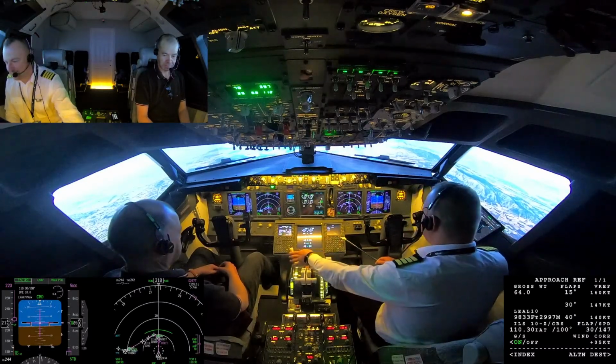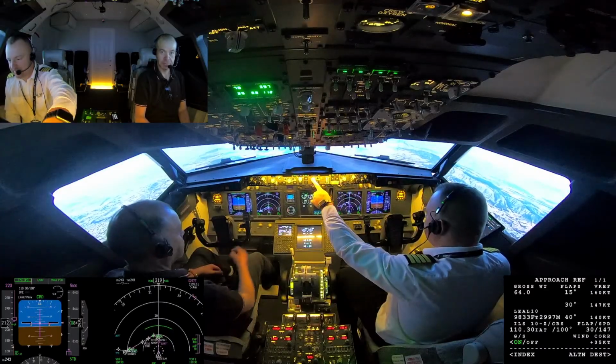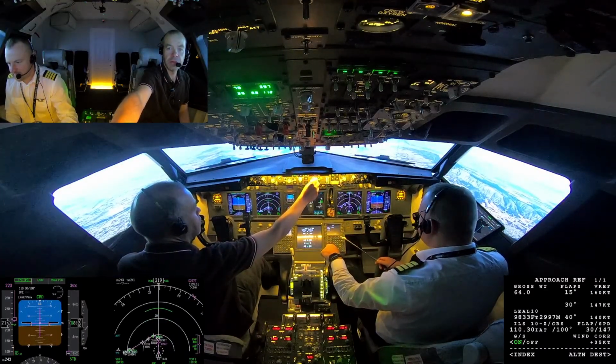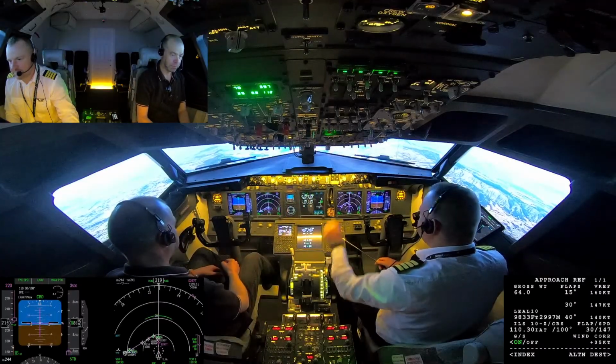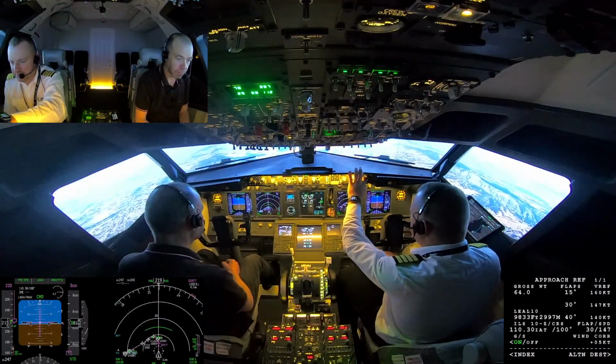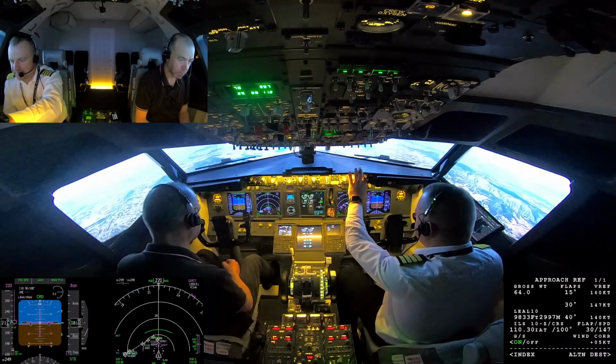Right, we're looking good. 8,000. We need to be, let's go 3,500. And we'll see where we end up. Now, this green line tells us where we're going to end up at 3,500 feet. And we know we need to be 3,500 feet at the final for the turn. So far, it's looking pretty decent.